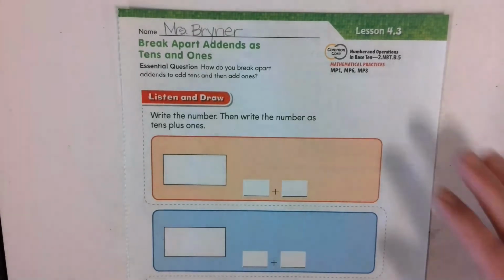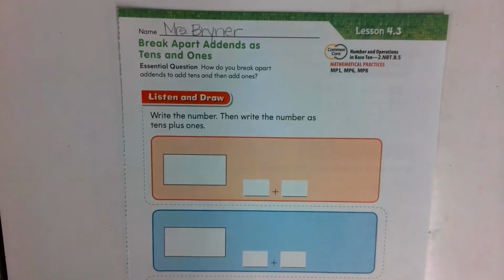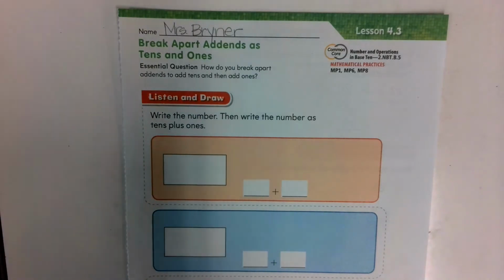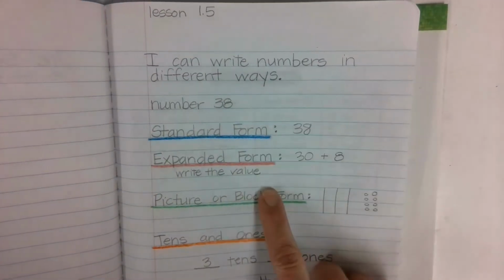So if you look back in your math journal on page 9, we talked about how we wrote numbers in different ways.